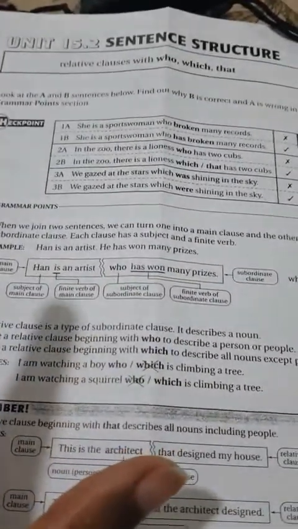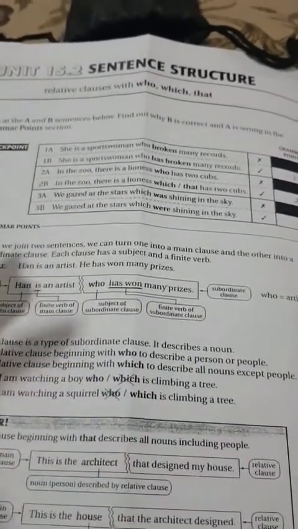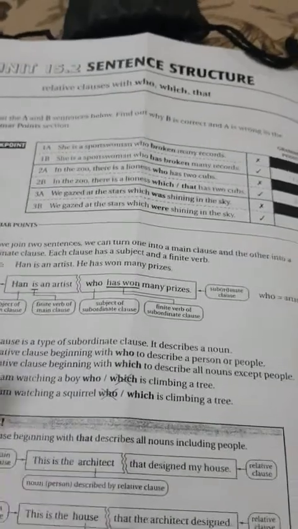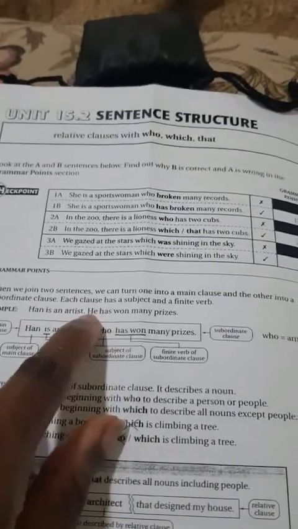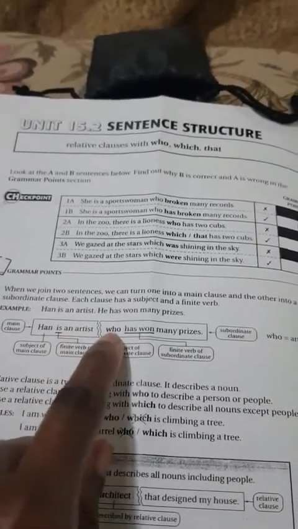And there's another important thing for you to note. Just in case I give you two sentences in the exam and ask you to combine both using the relative clause, this is what you do. You see that here, the main clause, they just repeated exactly the first sentence the way it is. And in the second sentence, something changed. They removed he and replaced it with the relative pronoun who. Okay, and then you remove this full stop, of course, and the sentence continues. Han is an artist who has won many prizes.